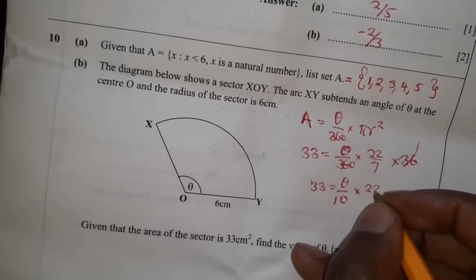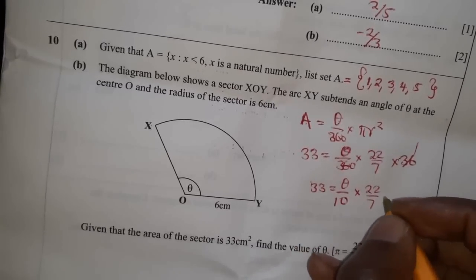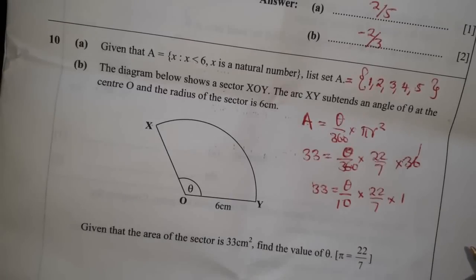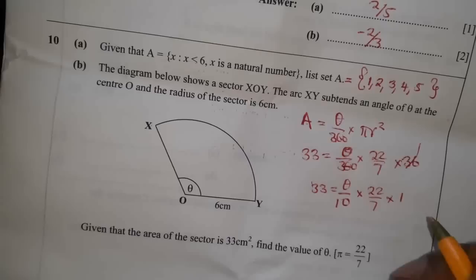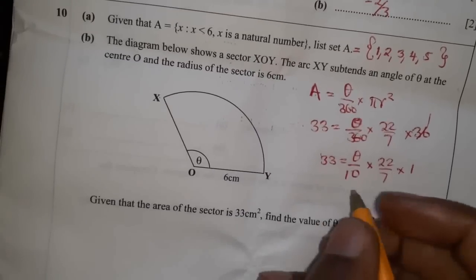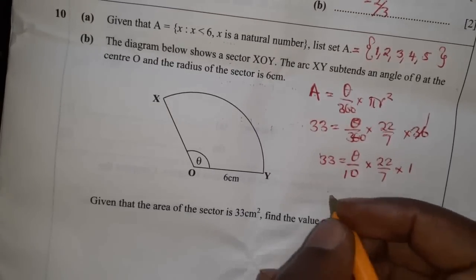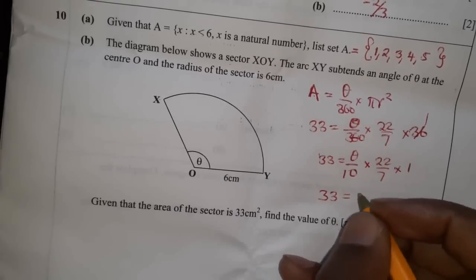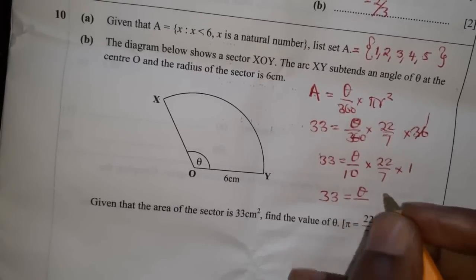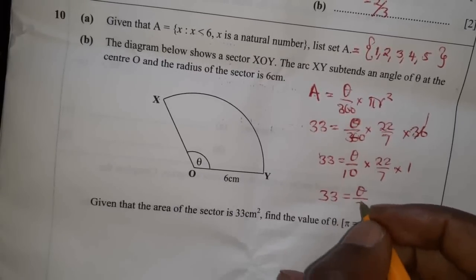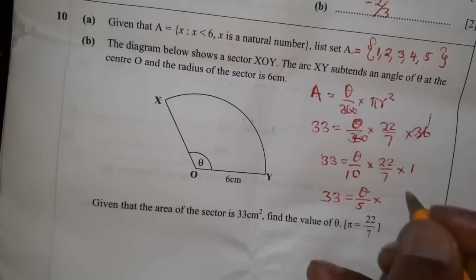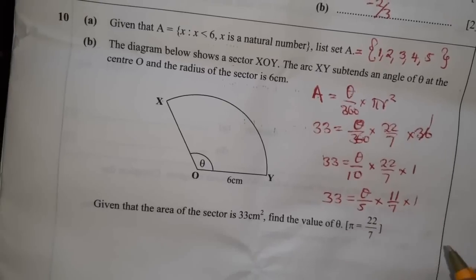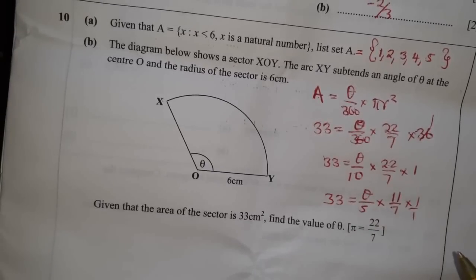Multiplied by 22 over 7, multiplied by, what did we remain with here? 1. Okay? So at this point, if you want, we can continue to say 33 is equal to theta over 2, here it will be 5, multiplied by 22, here it will be 1, over 7 multiplied by 1 if you want, which is the same as 1.